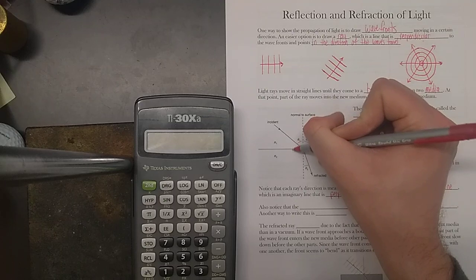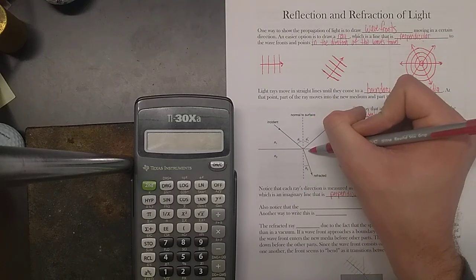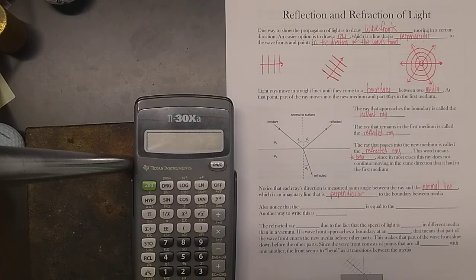This angle does not matter. This angle does not matter. This angle does not matter. The ray to the normal. That is what you need.